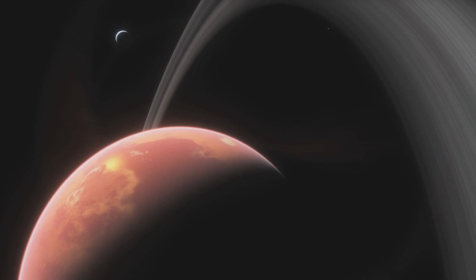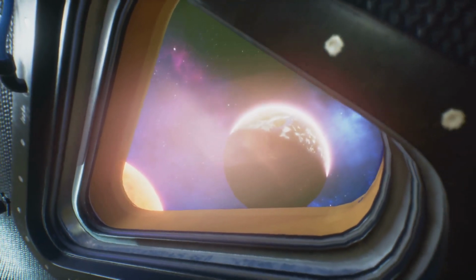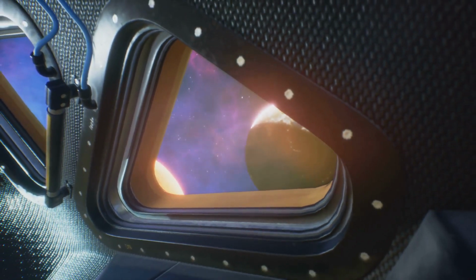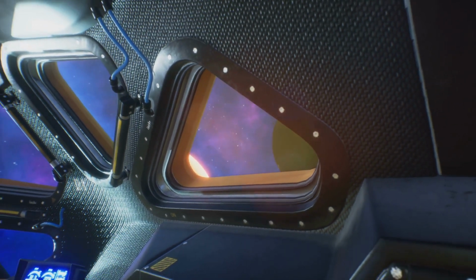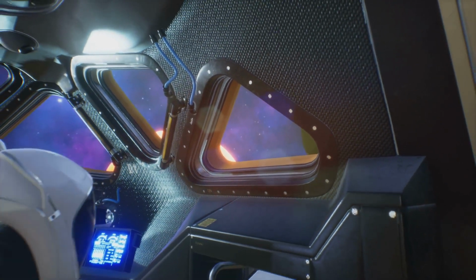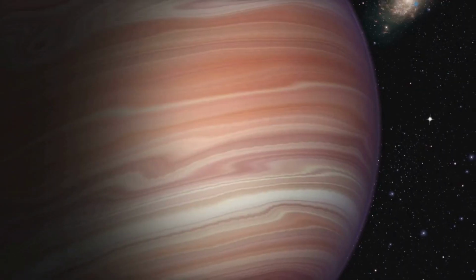Each method has its strengths and limitations, but their combined use certainly enhances our chances of making groundbreaking discoveries. So as we continue our cosmic journey, remember that the search for exoplanets is a testament to human innovation and our unyielding desire to explore the unknown.